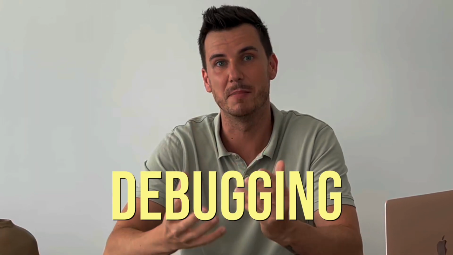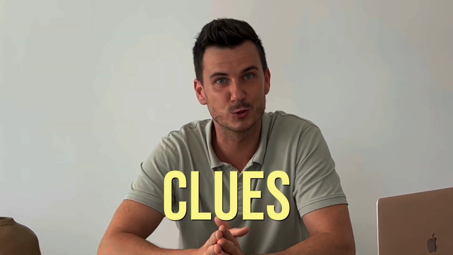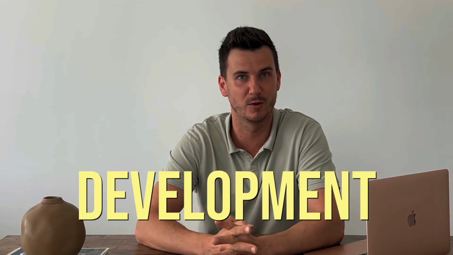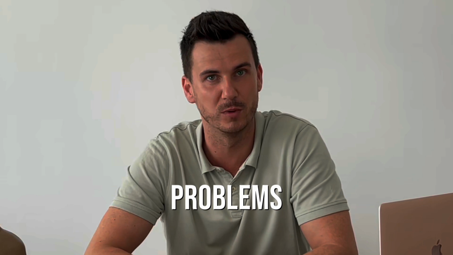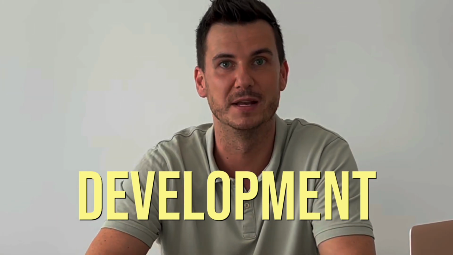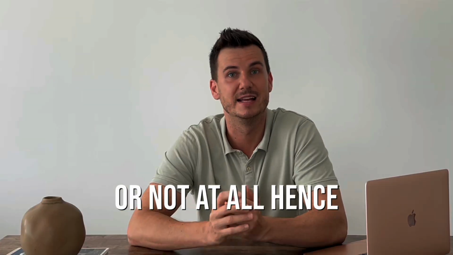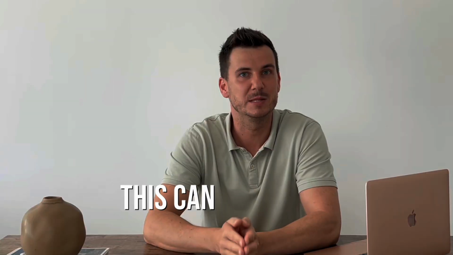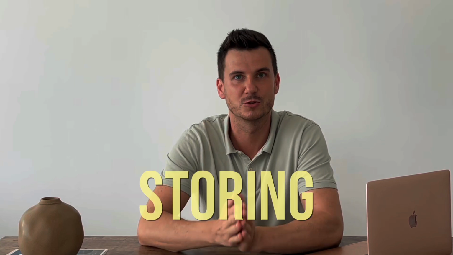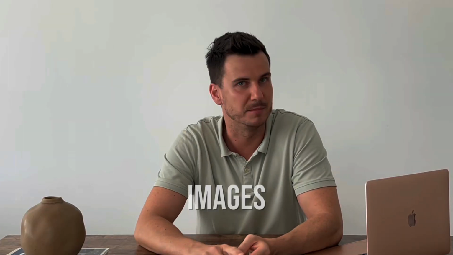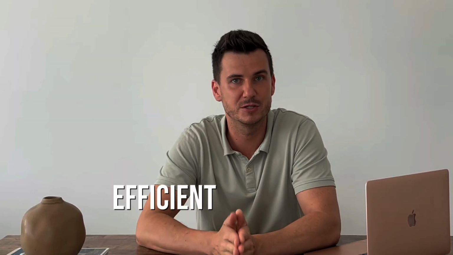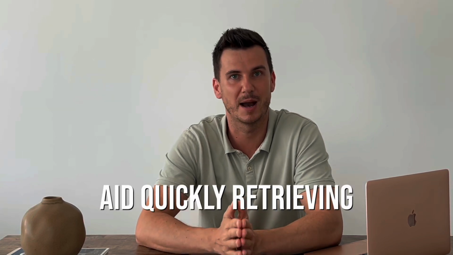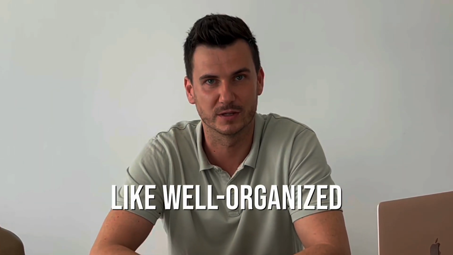Another very common word is debugging. Just like a detective hunting for clues to solve a mystery, debugging in software development involves hunting down and fixing problems, or as we call them in software development, bugs. These bugs can cause the software to work incorrectly or not at all, hence it's a vital step in the coding process. Another common word in software development is the word database. This can be viewed as a large digital warehouse storing all your data like files, images, or customer information. Efficient databases aid in quickly retrieving, updating, or storing data like a well-organized library system.